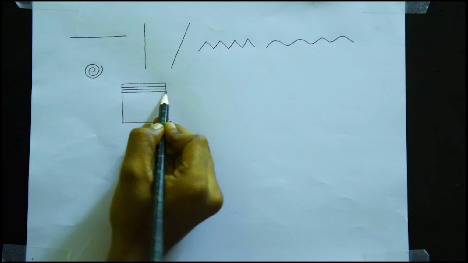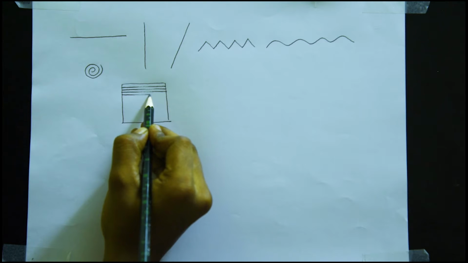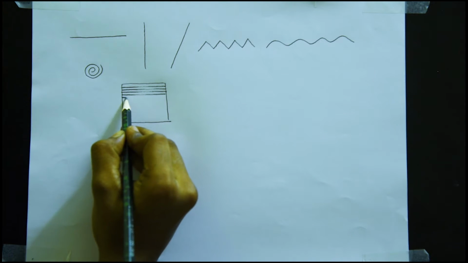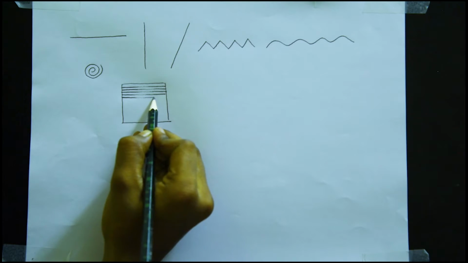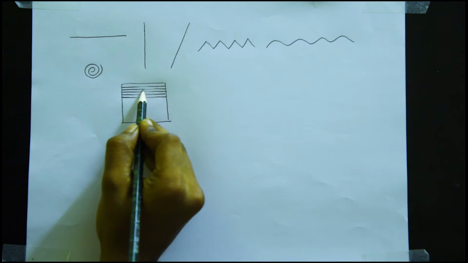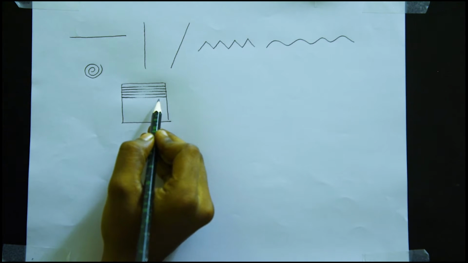These thick and thin lines will help you to differentiate between light and shades in your drawing. So in case you are drawing any objects, you can use thin lines where light falls, and you can use thick lines where you have a shade.